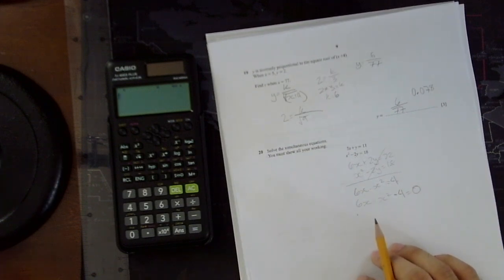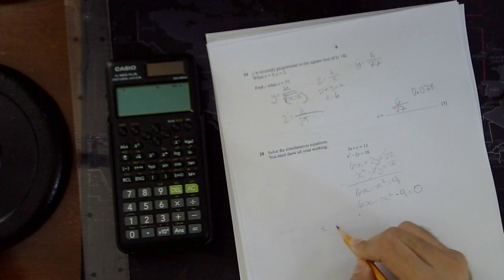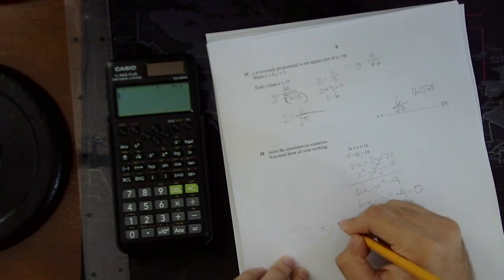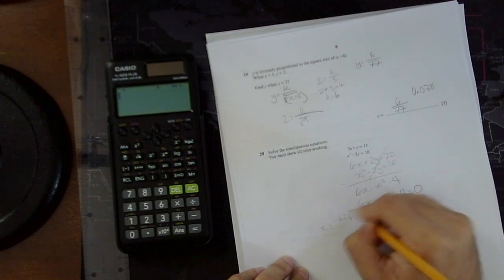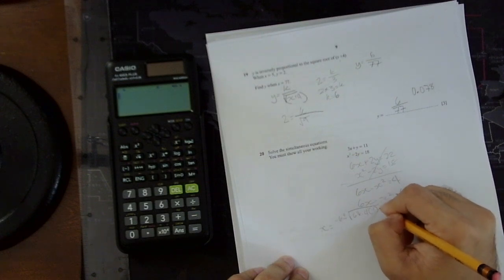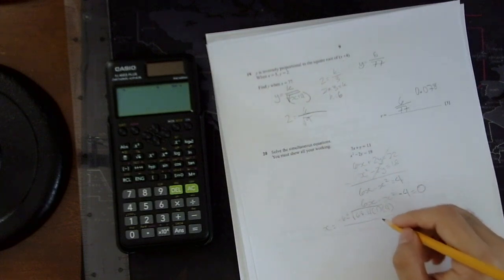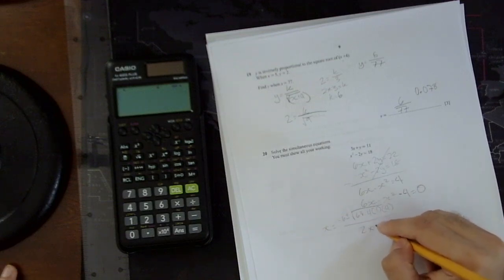Okay. I think I'll just have to use the quadratic equation. So x is equal to negative 6 plus or minus the square root of 6 squared minus 4 times negative 1 times negative 4, and then put that over 2 times negative 1, right?